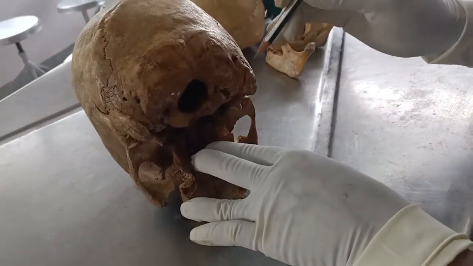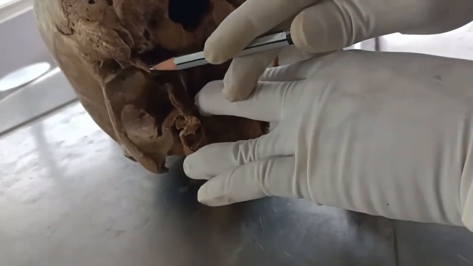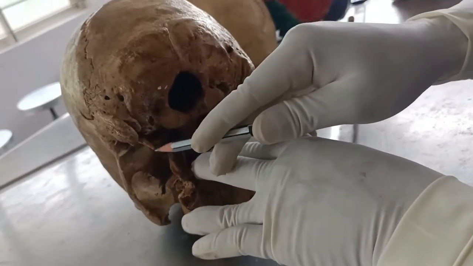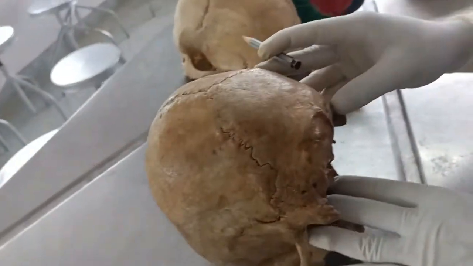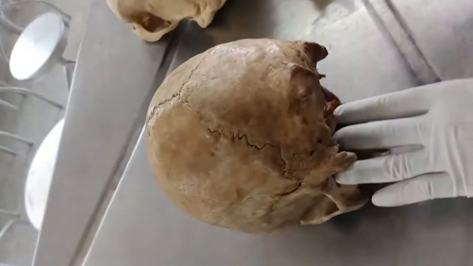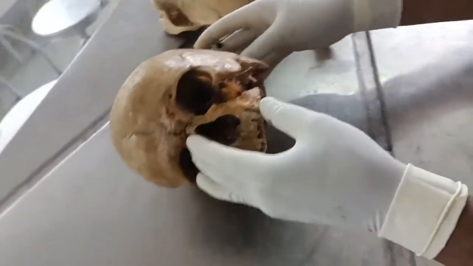Then in front of the mastoid process you can see one stylus-like projection here and here. These stylus-like projections are what we call the styloid process. These are the different structures or bony prominences present in the norma occipitalis. Then we will discuss the norma frontalis.